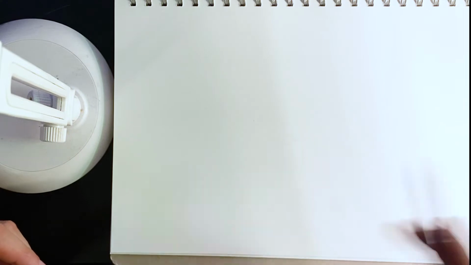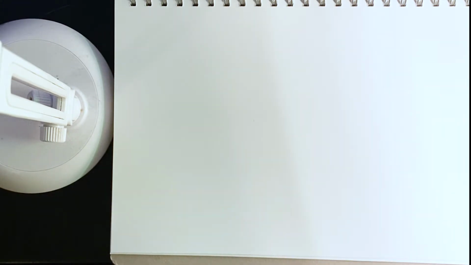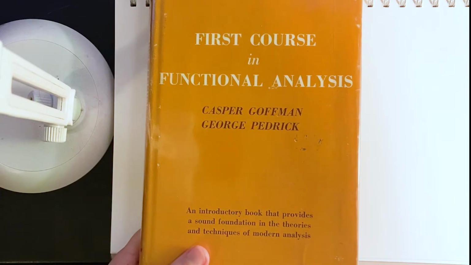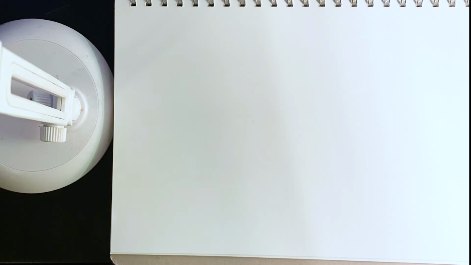Hi, how's it going? So I figured I would do a little bit of a math review. What I'd really like to do is jump in and look at some functional analysis. However, before I do that, I'm just going to go back and look at topology. This video series, we're going to start with topology, then we're going to work on to functional analysis.